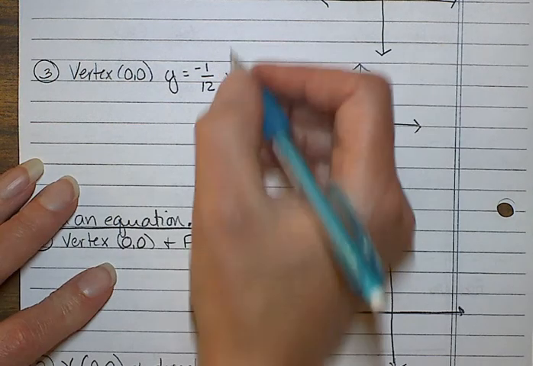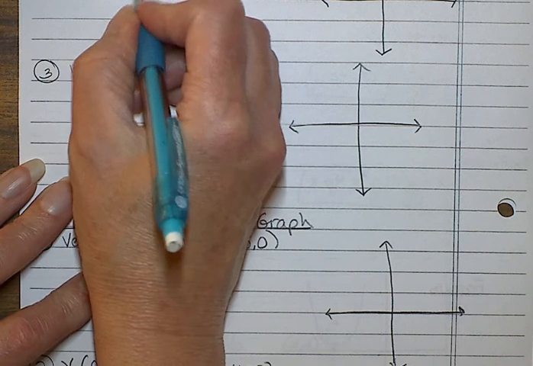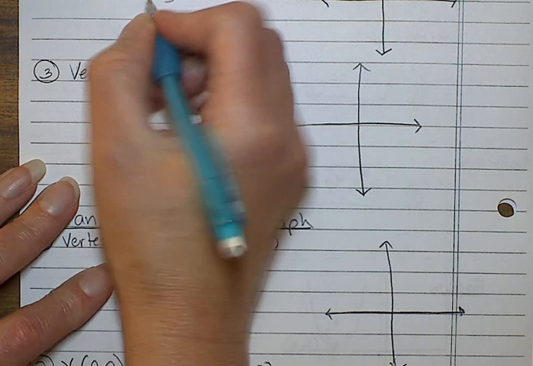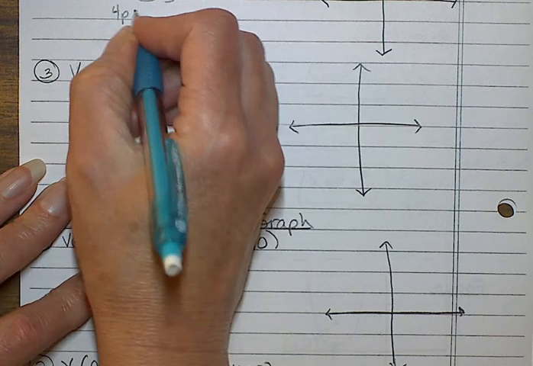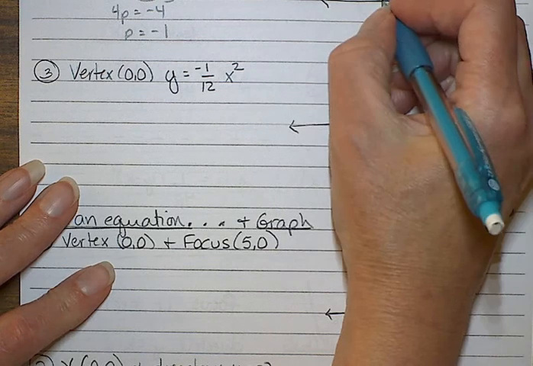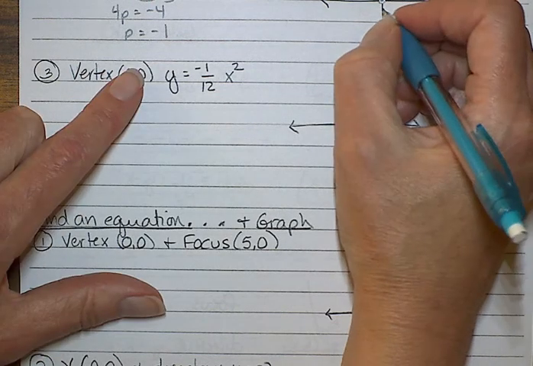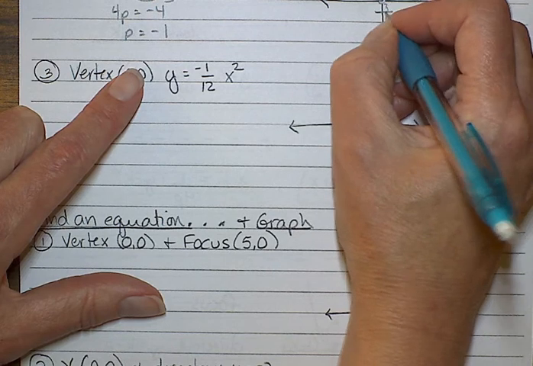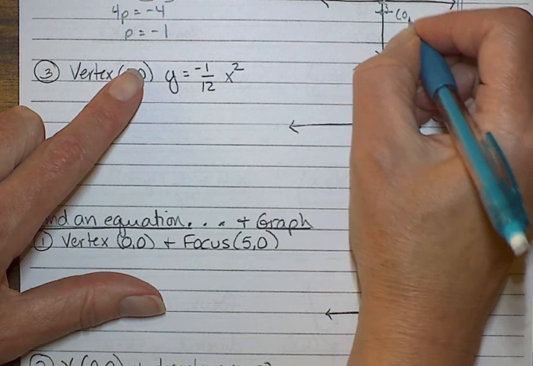Now it's still in another good format. I am used to x squared equals 4py. So I can just take my 4p, set it equal to negative 4, and I know p is going to equal negative 1. Okay, so I have my vertex. I have my distance of negative 1, or 1. This new ordered pair would be 0, negative 1.